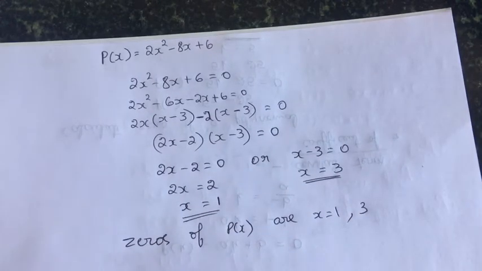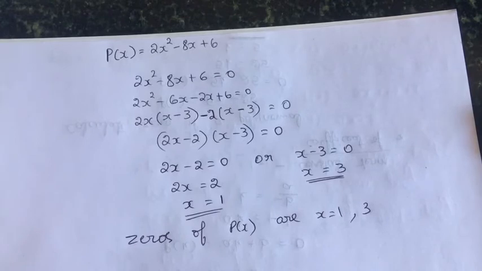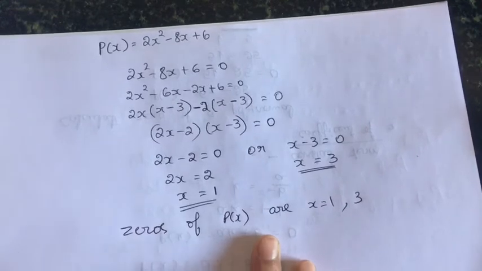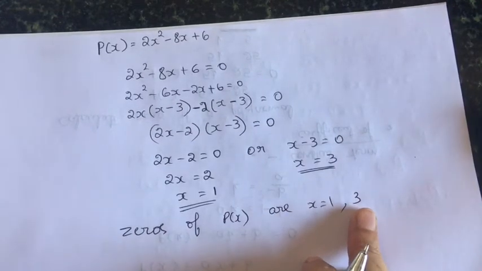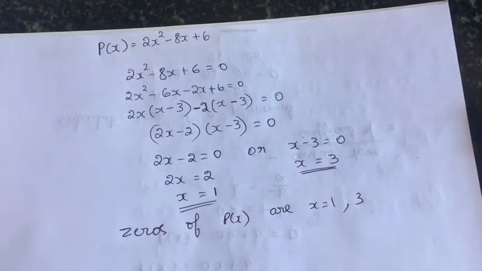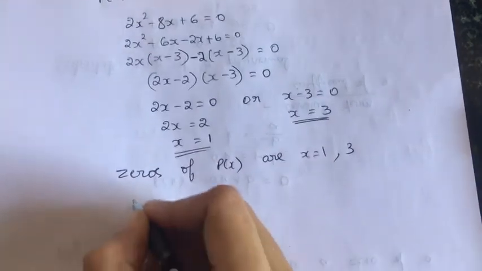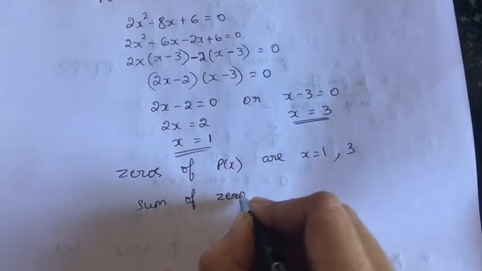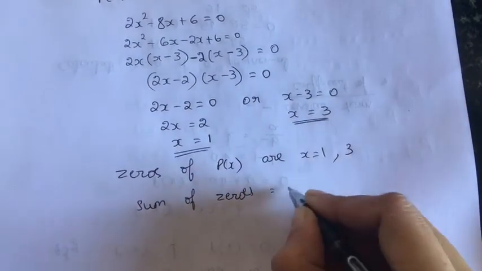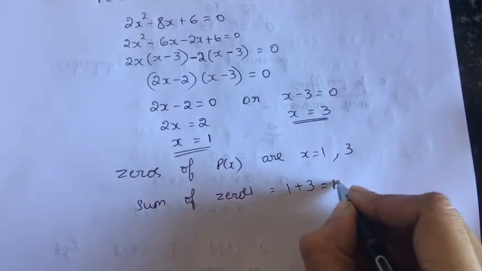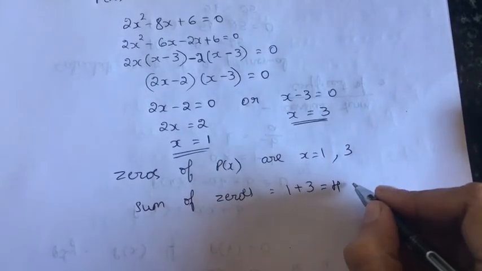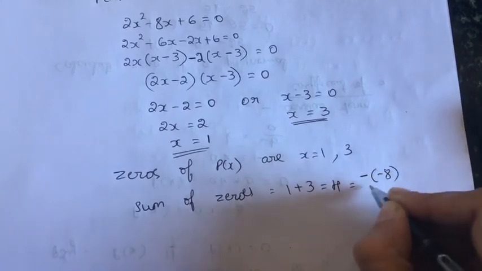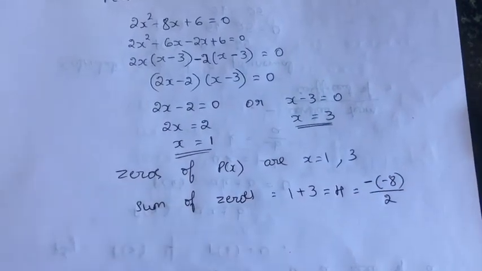Now observe one thing here. Sum of its zeros, if I consider, it is 1 plus 3, which is nothing but 4, which is same as writing minus of minus 8 divided by 2.